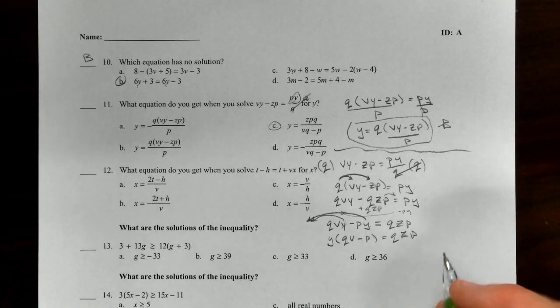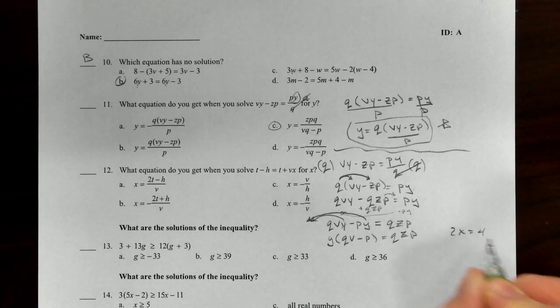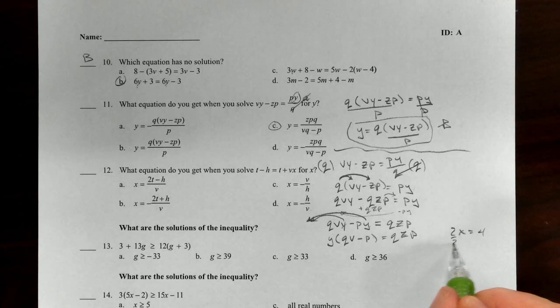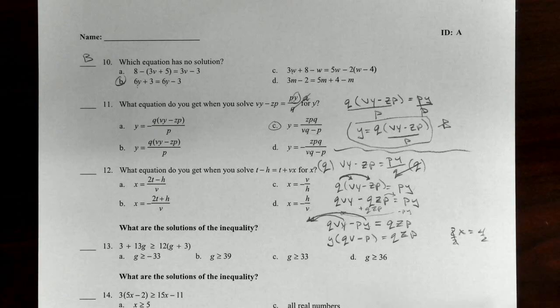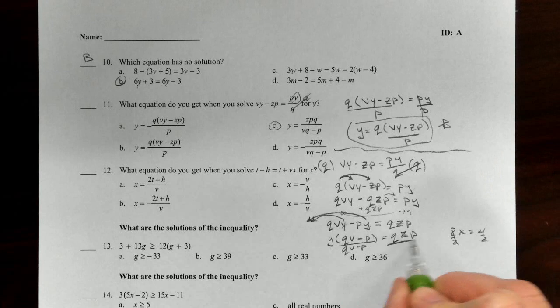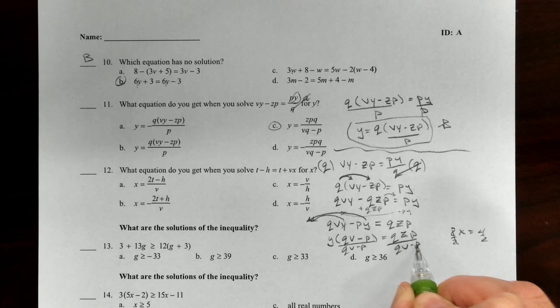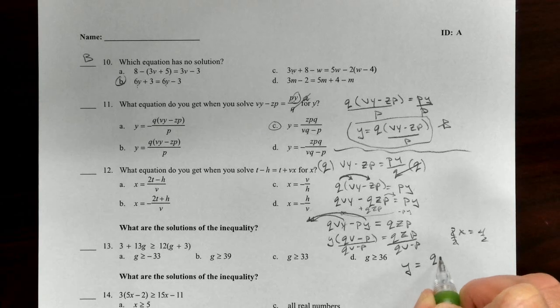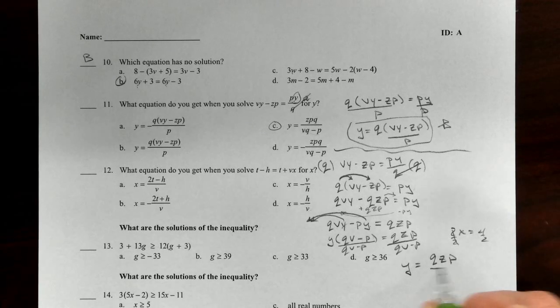Okay, so then now, to solve for Y, this is just Y times that. So it's the same thing as me saying 2x is equal to 4. 2 times x equals 4. So what would I do? I'd divide by 2 to get x by itself. Same thing, I want the y by itself. So what would I do? I would divide by QV minus P. So then my answer is y is equal to QZP over QV minus P.